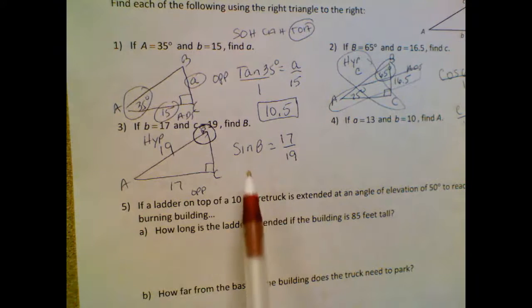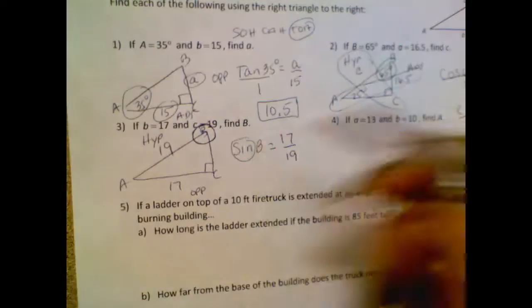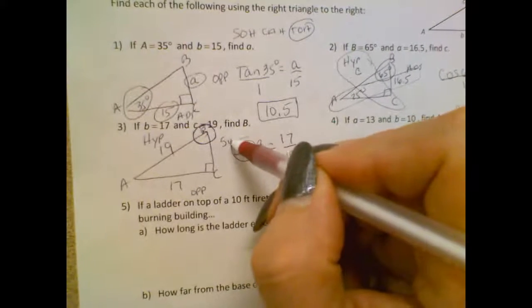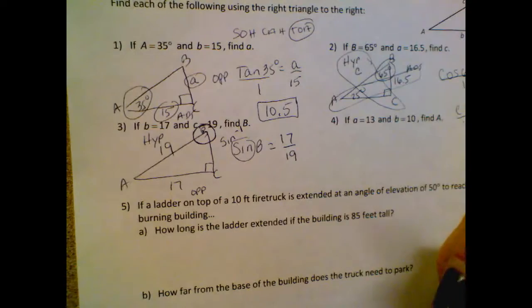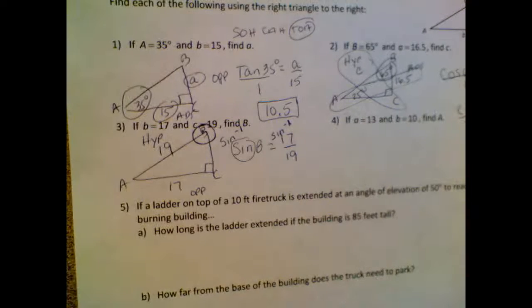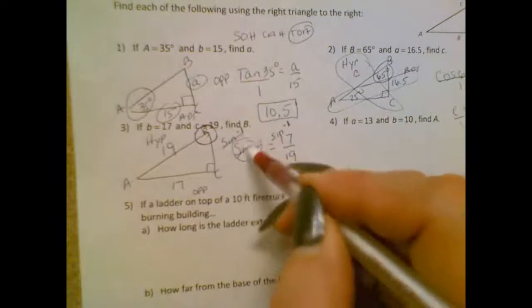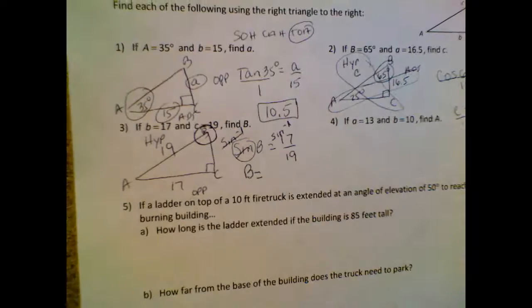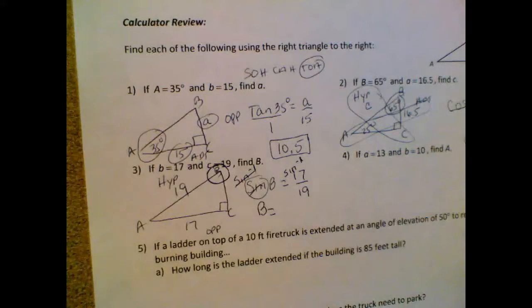Who knows what to do when you're trying to find an angle? What do we have to press? How do I get rid of the sine? Yeah, remember the inverse? Sine inverse? It's called arc sine or sine inverse. So you're going to do sine inverse to both sides. That'll cancel the sine. So angle B, to get this answer, you're going to have to press second.